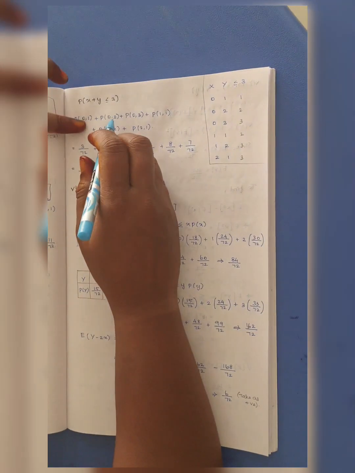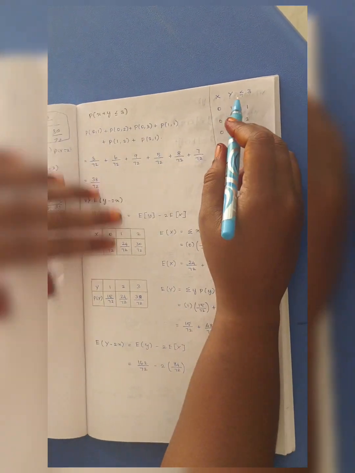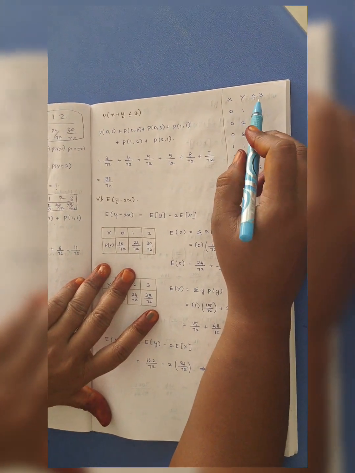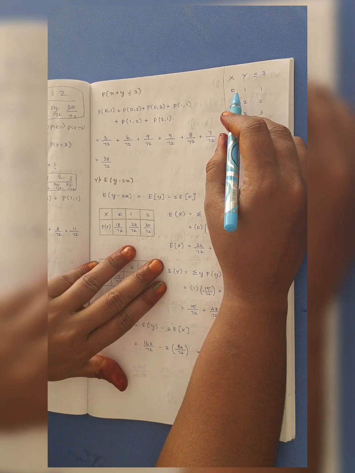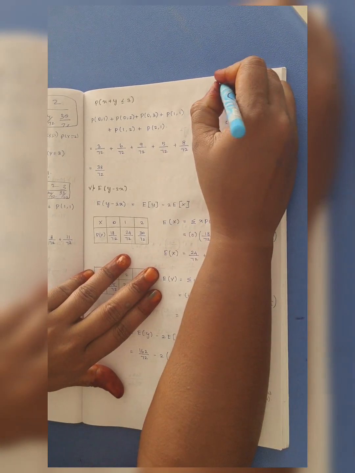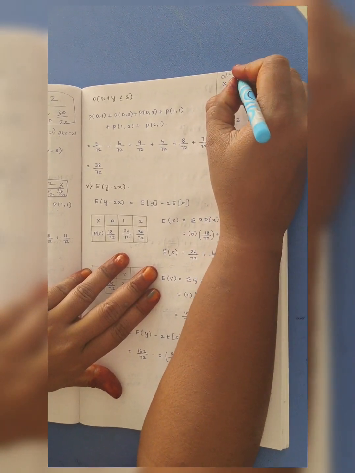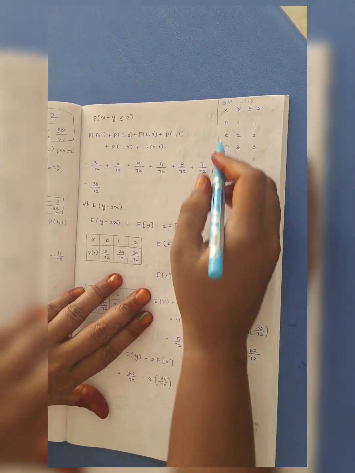X plus y less than or equal to 3. It means the x value and y value listed here, so the addition should be less than or equal to 3. So the x values we know, what are the values? 0, 1, 2. What are the y values? 1, 2, 3. So replace one by one.